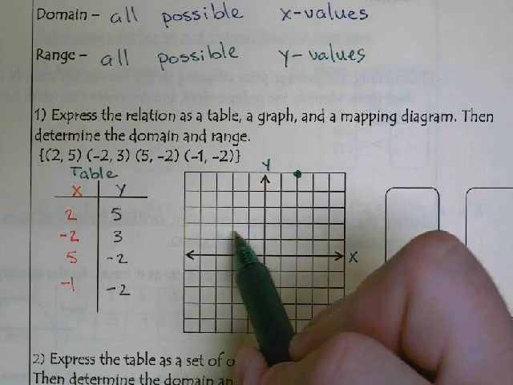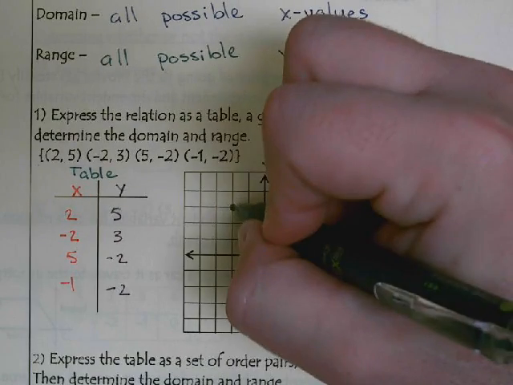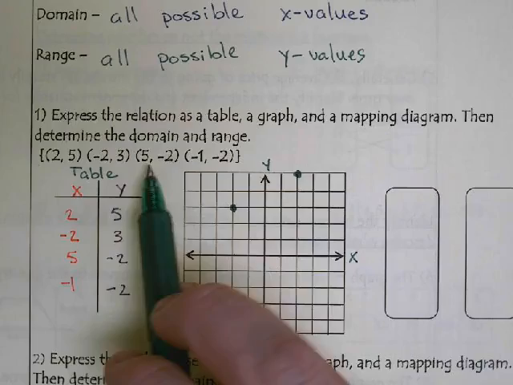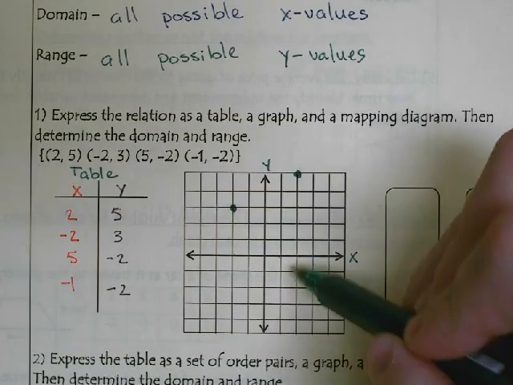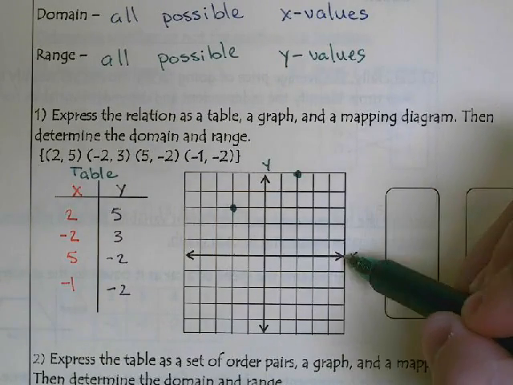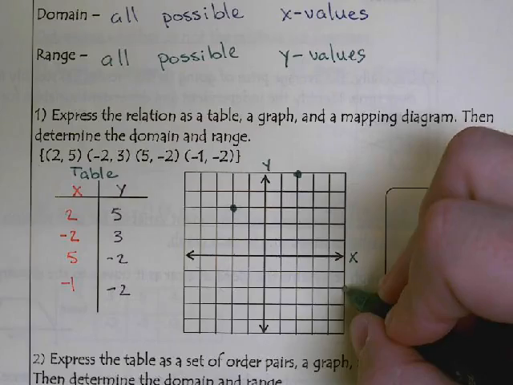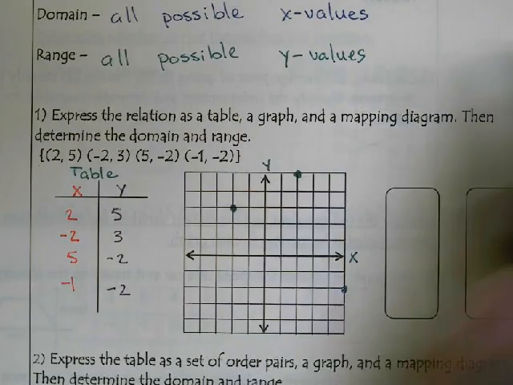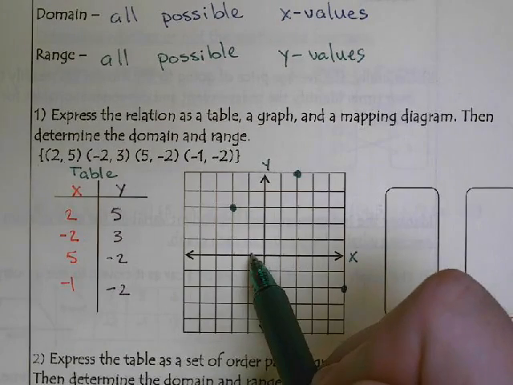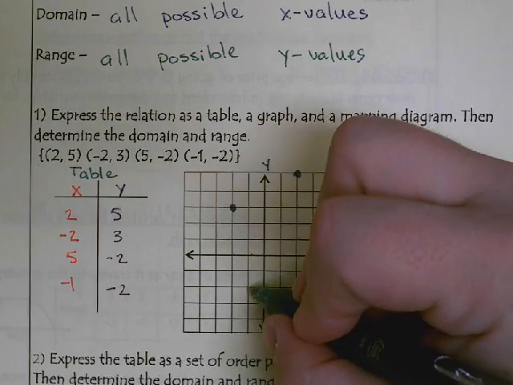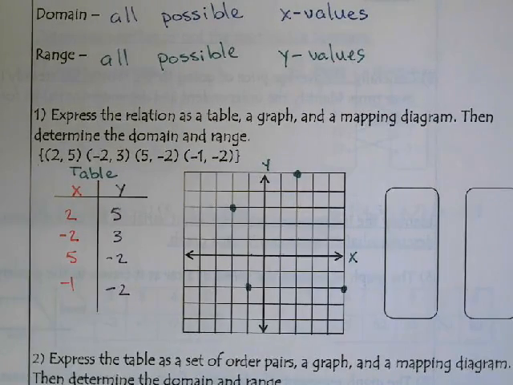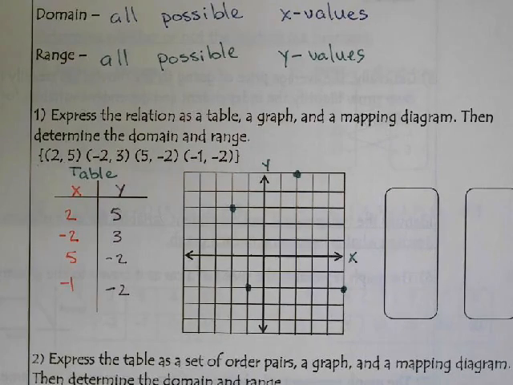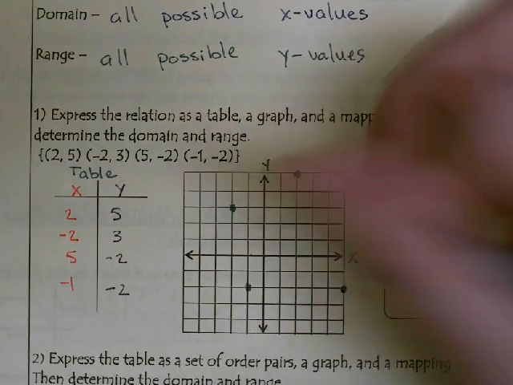-2, 3. X coming first, then our y. 5, -2. 1, 2, 3, 4, 5, 1, 2, -2. And then our last point, -1, -2. Let me plot it. And so this is a graph.